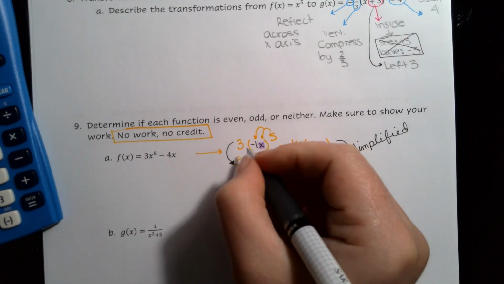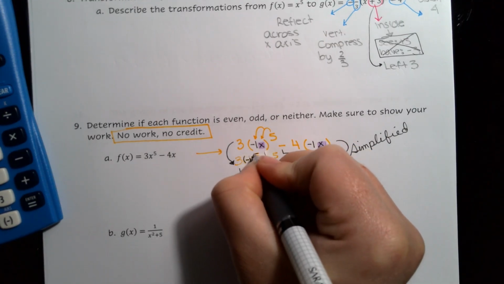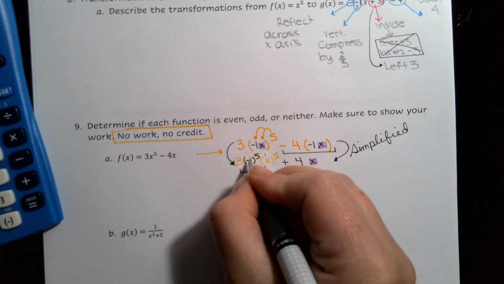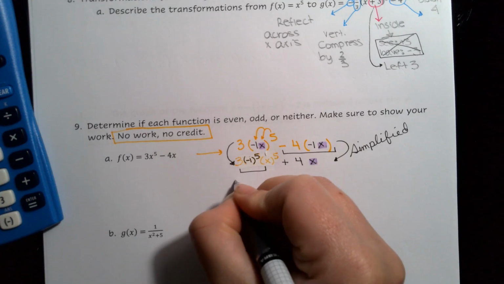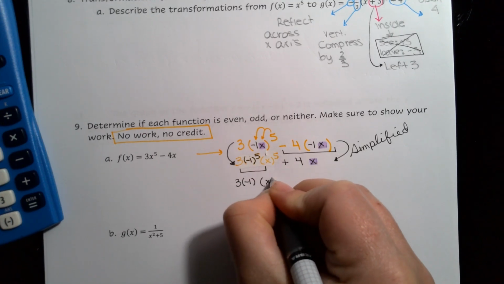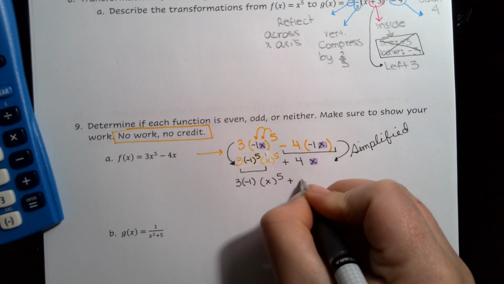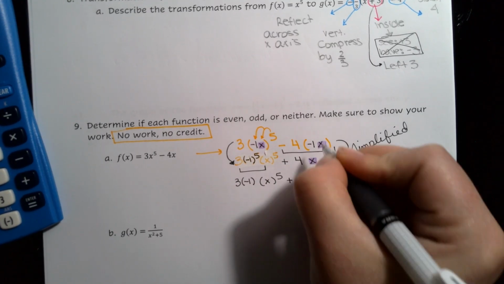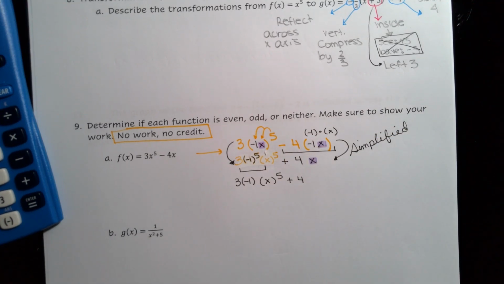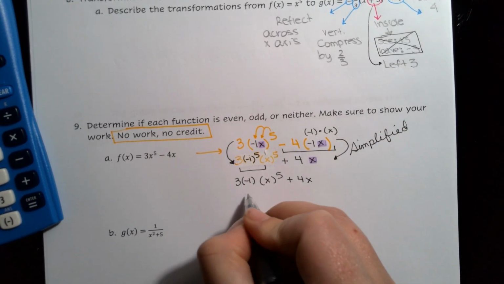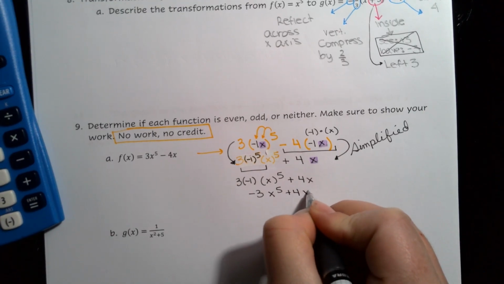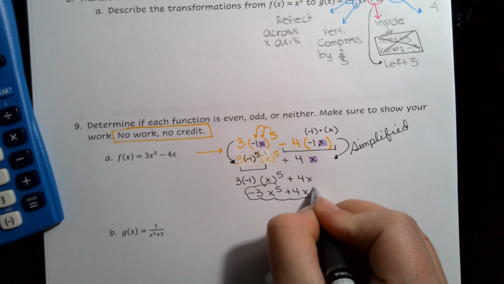And I feel like this will make it a little bit better because why are we comparing something or connecting something when you can't? So this is why we end up saying, okay, well, what is -1 to the 5th power? Well, that's just -1. Then we still have our x to the 5th power. And then here, again, you could have separated -1 times x. So now we have -3 x to the 5th power plus 4x. And this is what I'm going to be comparing to the original.